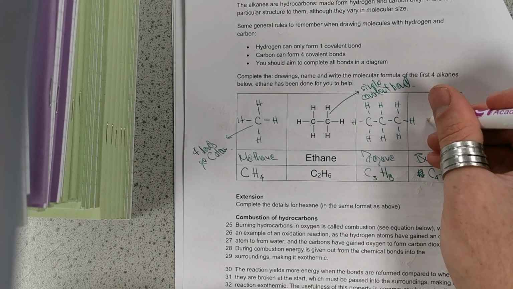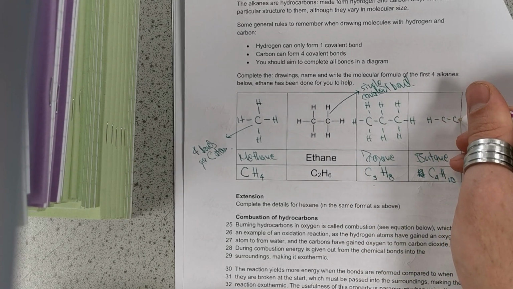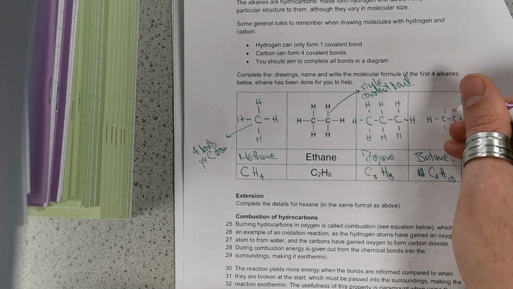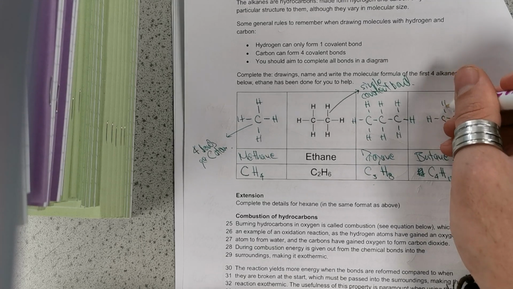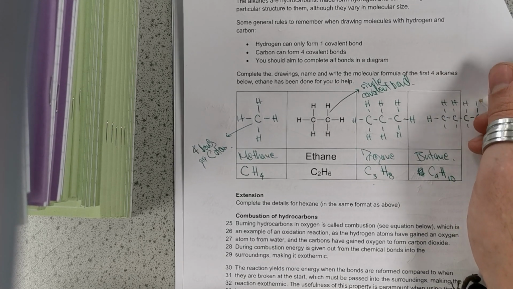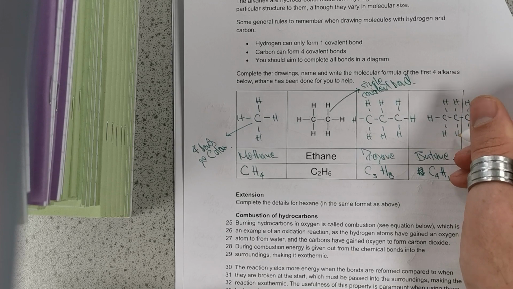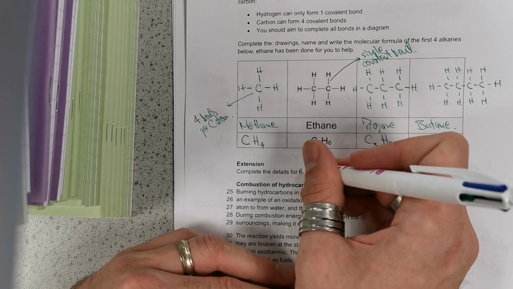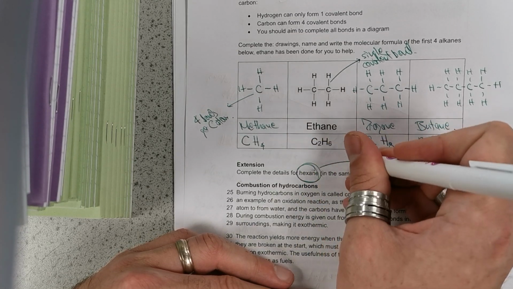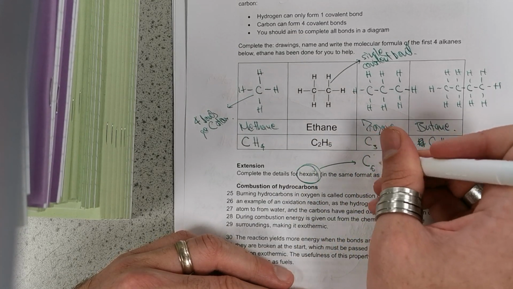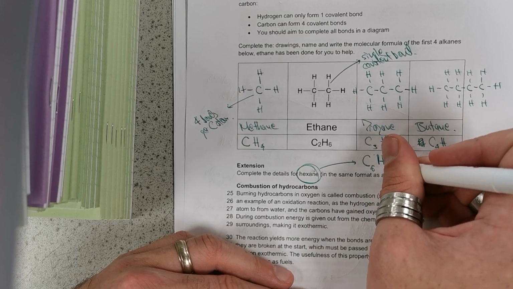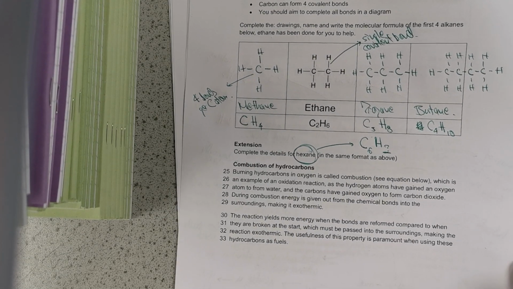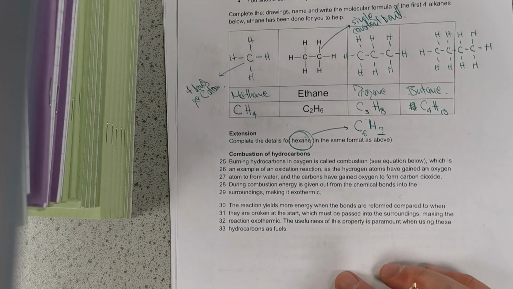Same idea applies. H, 1, 2, 3, 4. And that's how you draw them. If you want to, pause the video and see if you can have a go at drawing hexane, where you have C6. What would be the H, and how would you draw it? Otherwise we will carry on with the next bit of the section.